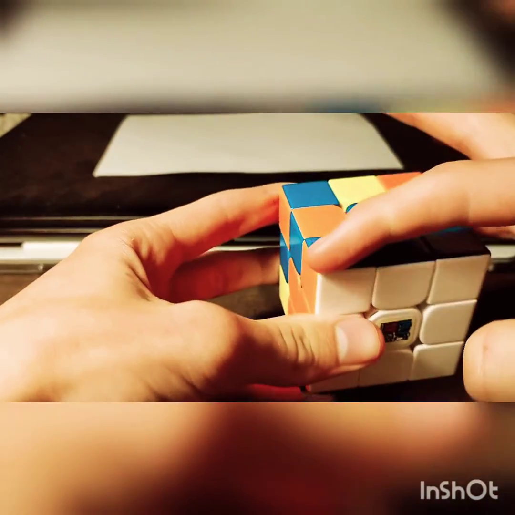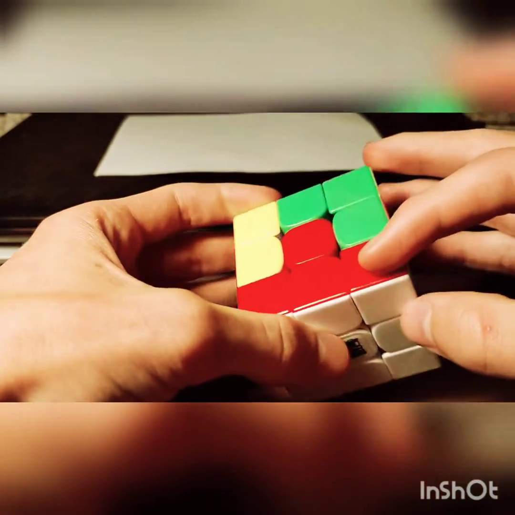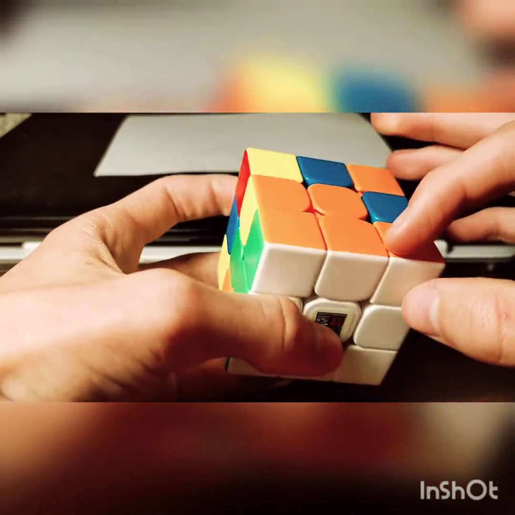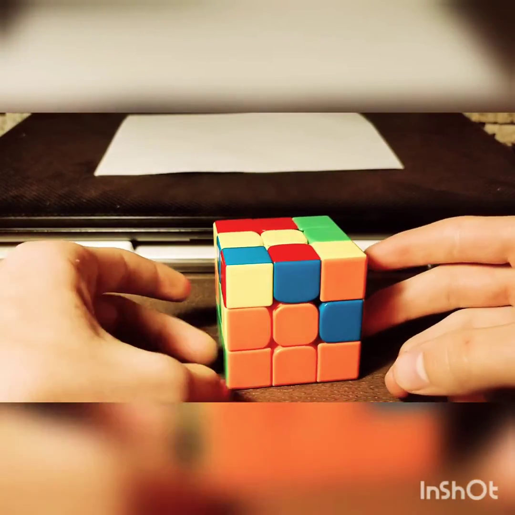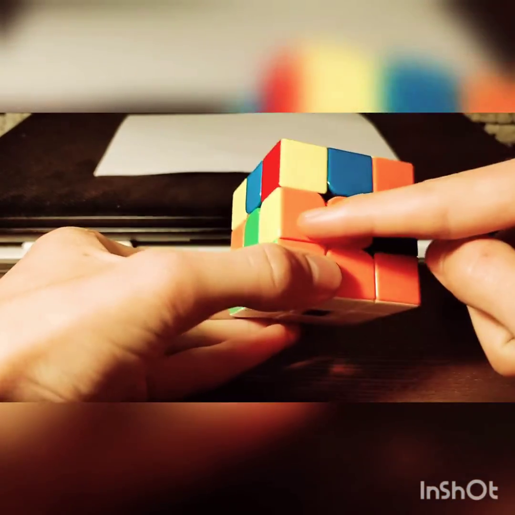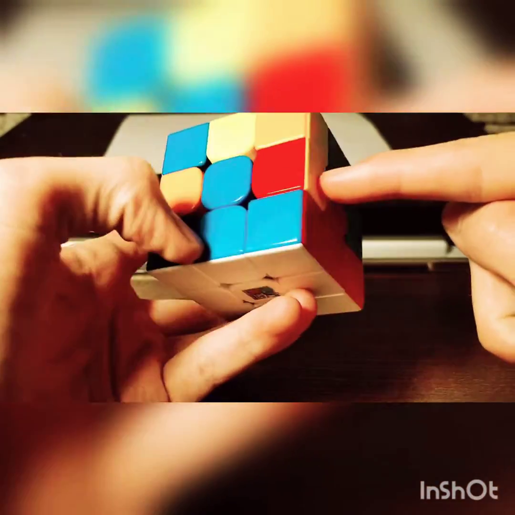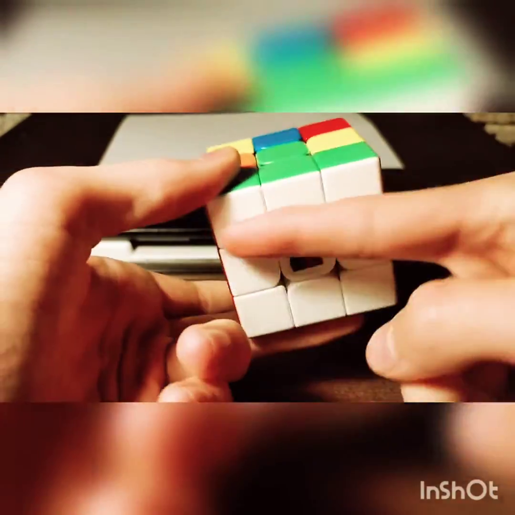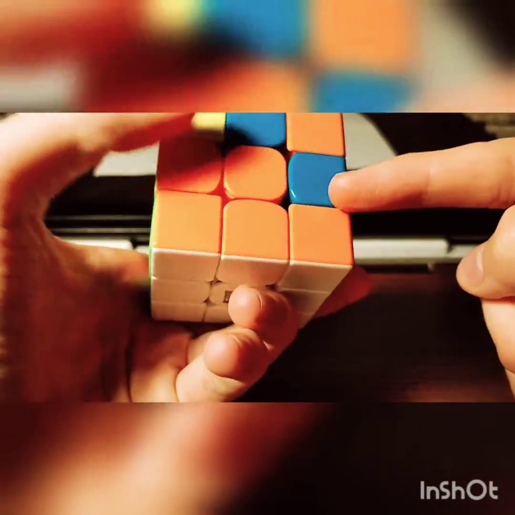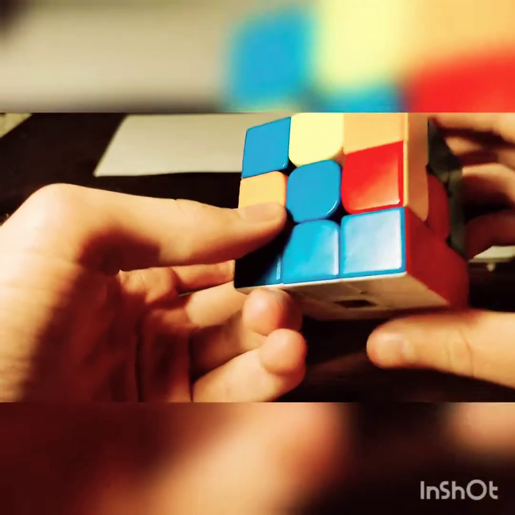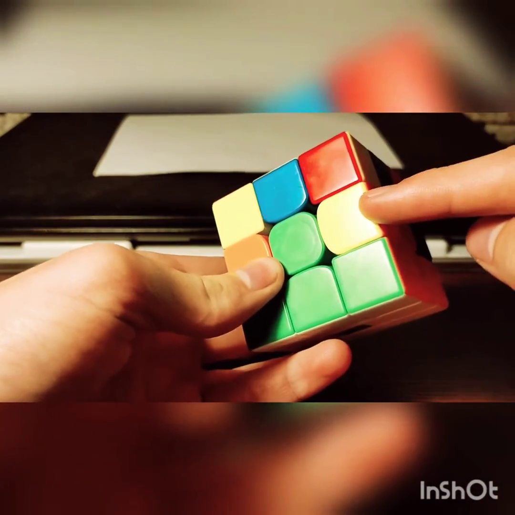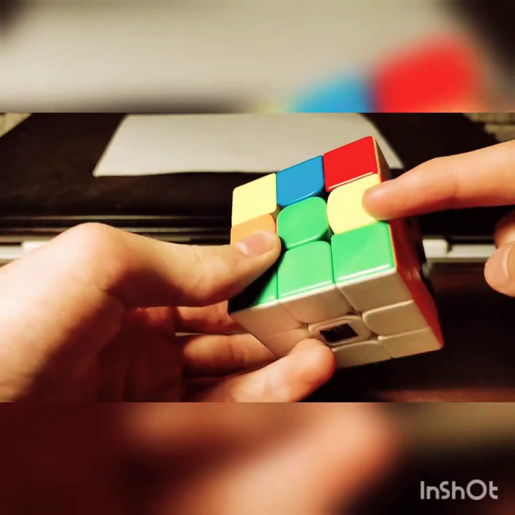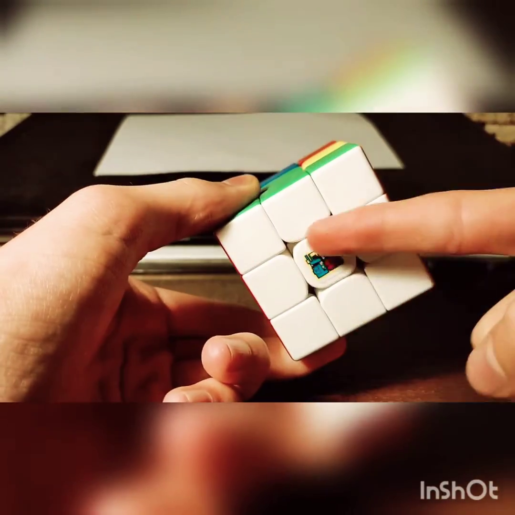Make sure all these colors connect up as well, because if they don't, then the white side is not completely solved. Now we'll move on with step 2, and that is solving this layer, so the middle layer above the white. For that we need to find the pieces that belong there and make sure they go in there without scrambling up the white side.